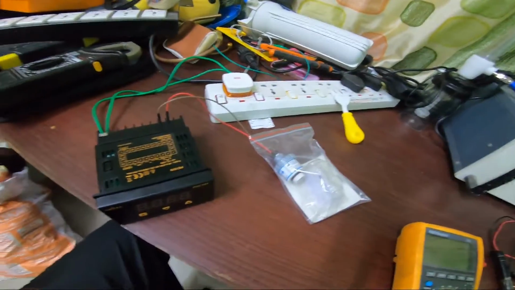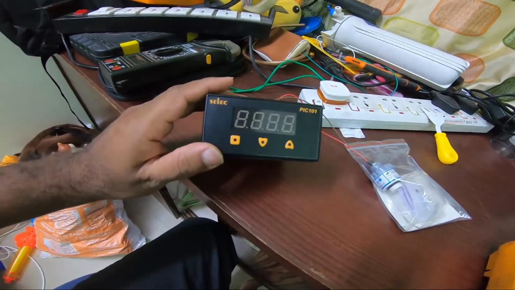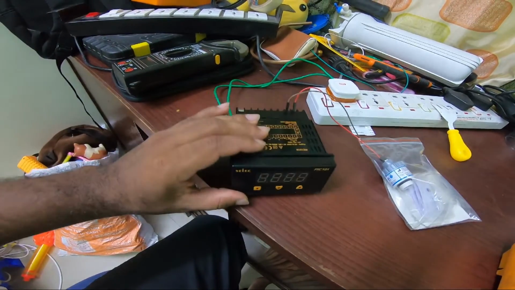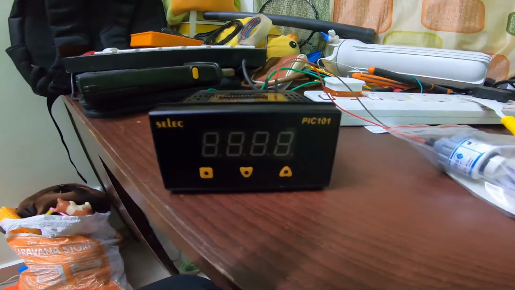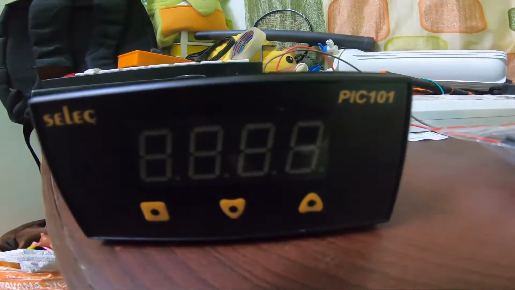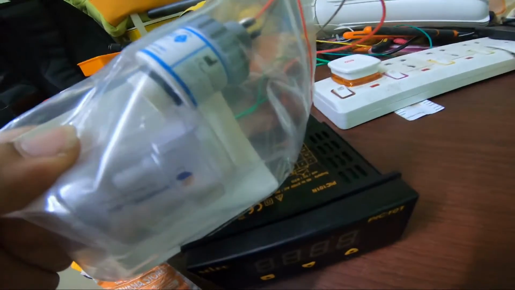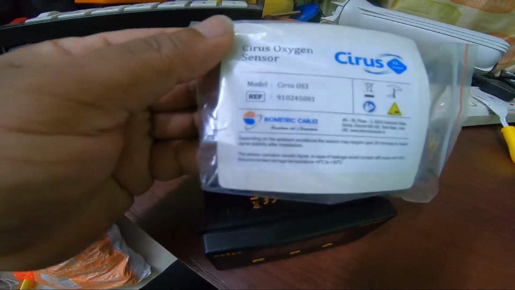Hi, today I'm going to explain how to make an oxygen analyzer using an industrial display or industrial indicator. What I'm using now is PIC101 and I'm using a ventilator oxygen sensor. This is almost the common sensor that we use.